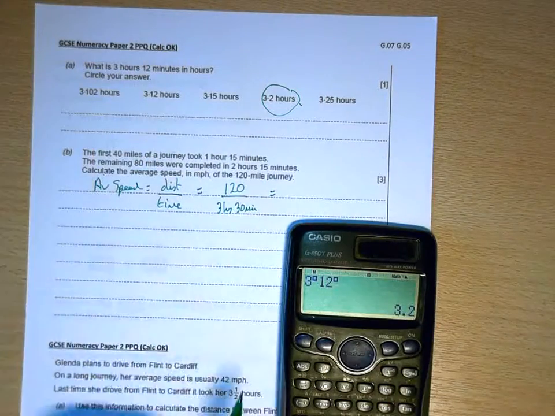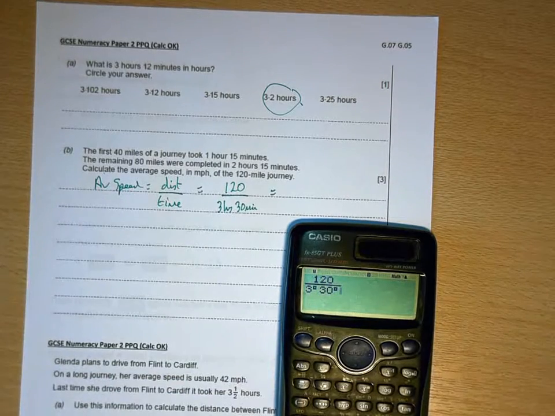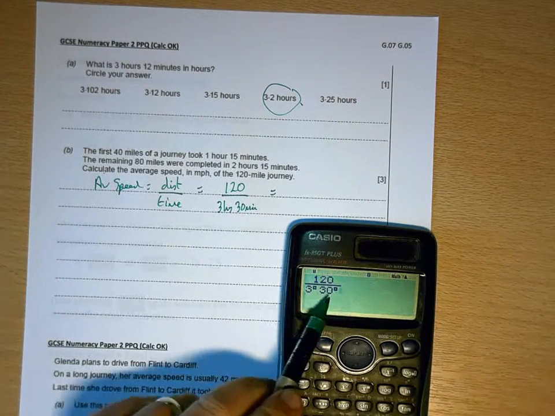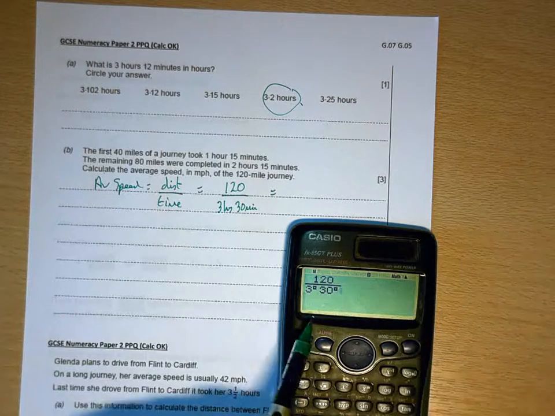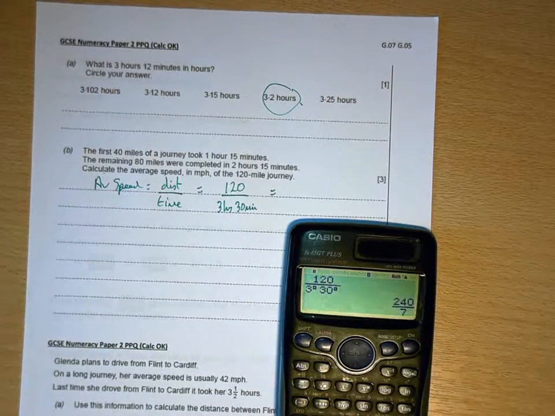On your calculator, we can bang that in exactly as we see it. 120 over 3 hours 30 minutes. So we either put it in using time or we turn it into a decimal, which is an easy one to do, it's 3.5.